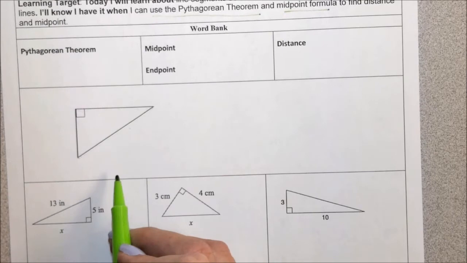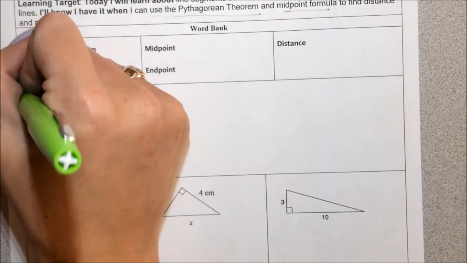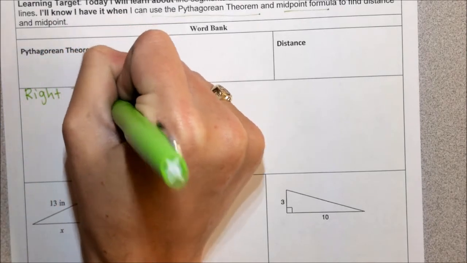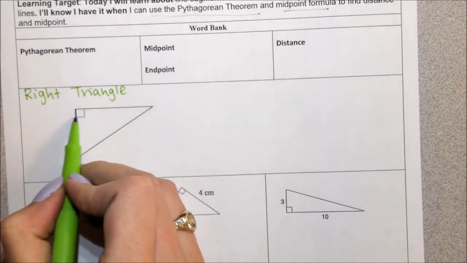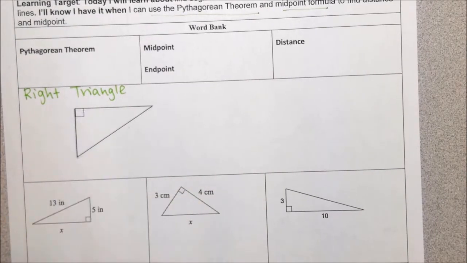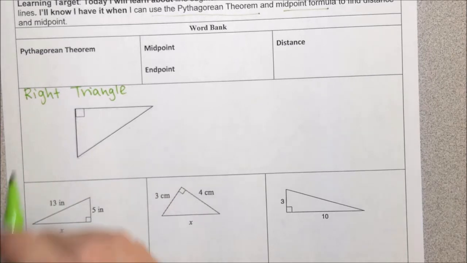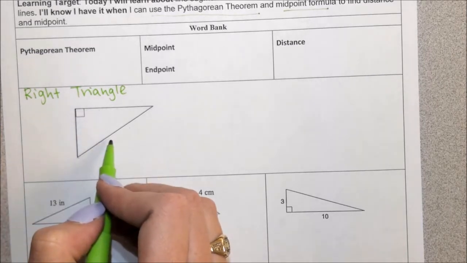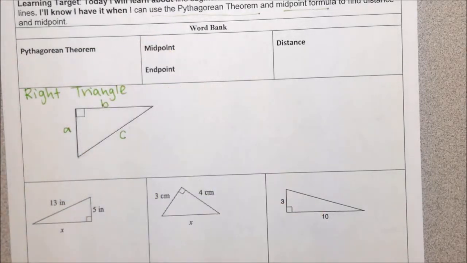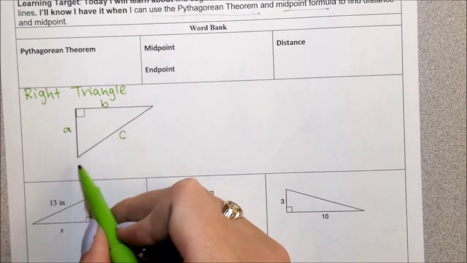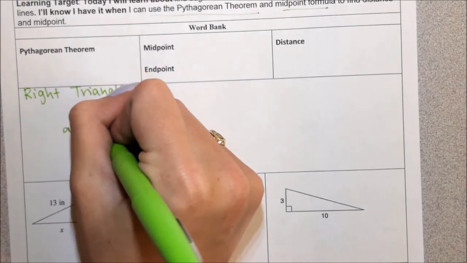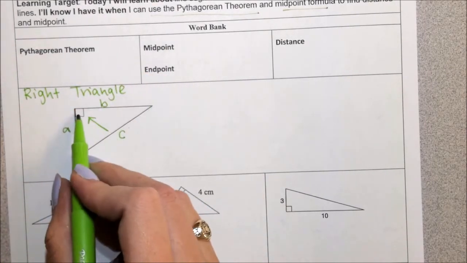First, I want us to look at this right triangle. It's called a right triangle because we've got that little symbol here that means right angle. Our right triangles have a special relationship that we're going to do more with later in the year. But we're going to label these three sides using letters. I'm going to call them A, B, and C, where C is always the side across from the 90-degree angle. So I'm going to draw an arrow to help me remember that C is across from the 90.